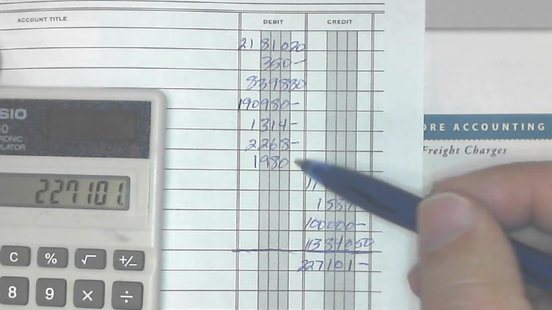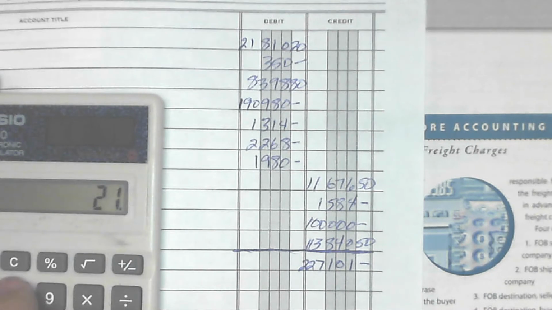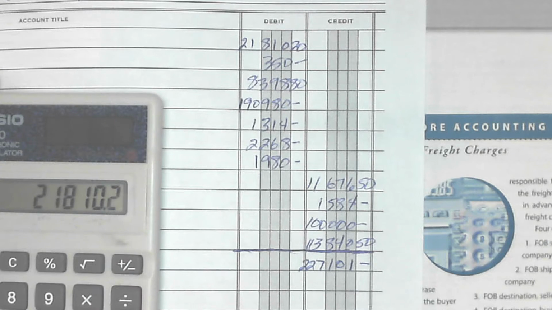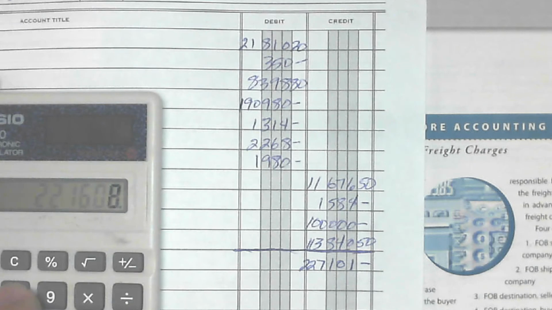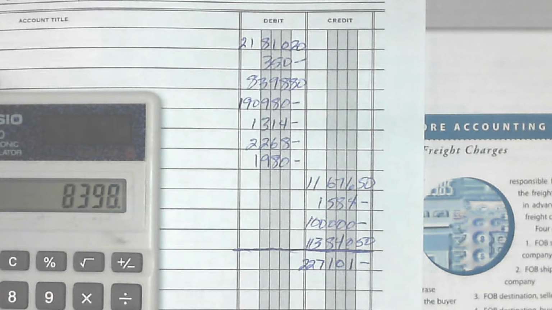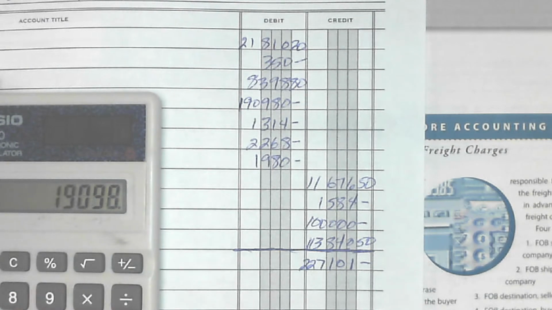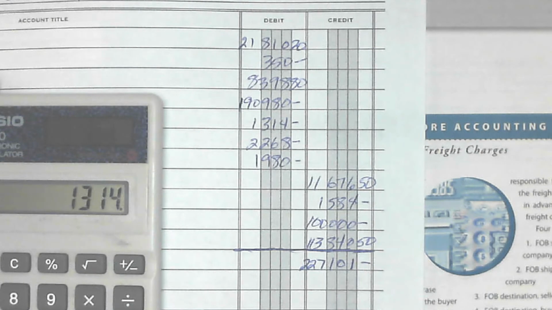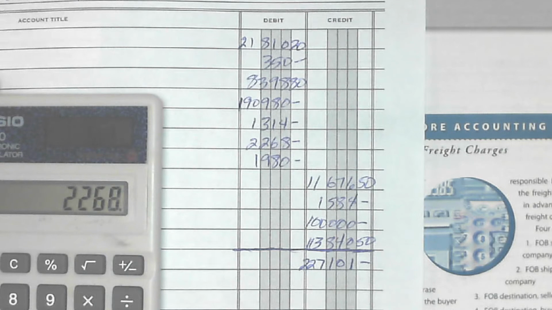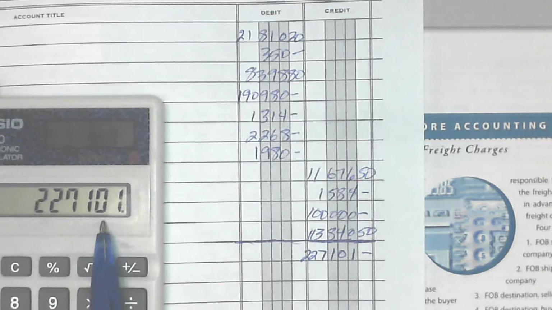Then we add up this column, and it should come out to be the same. $227,001.